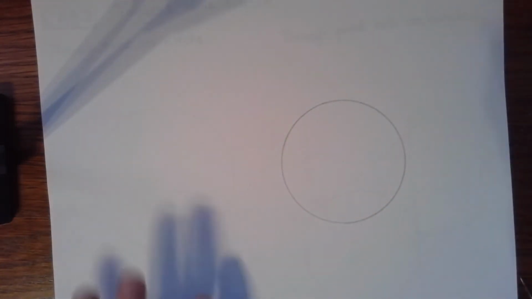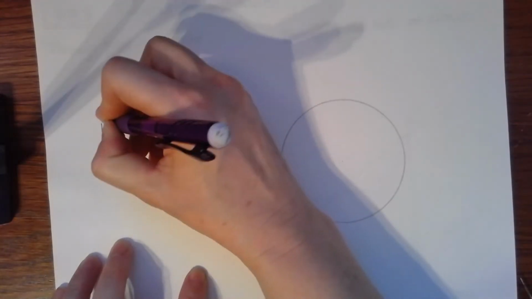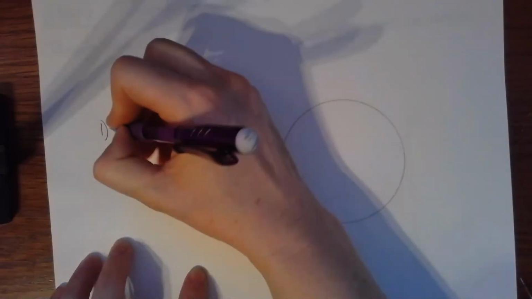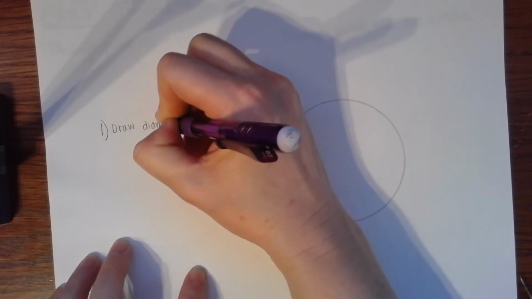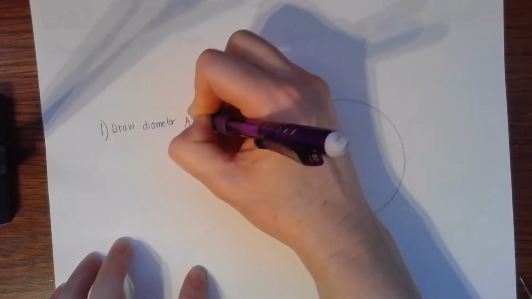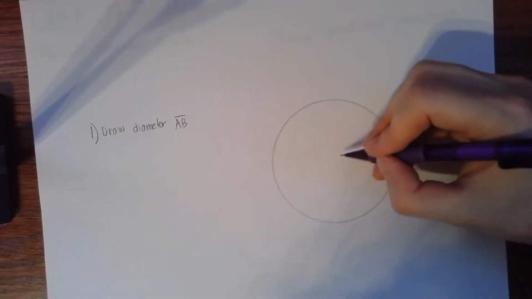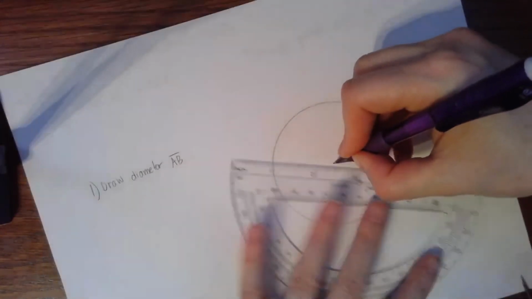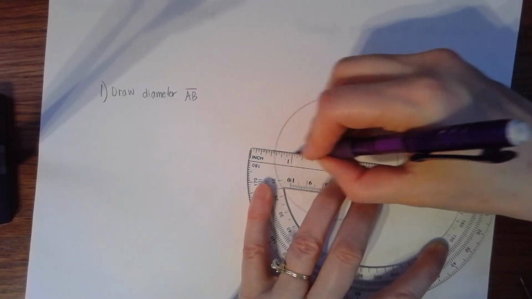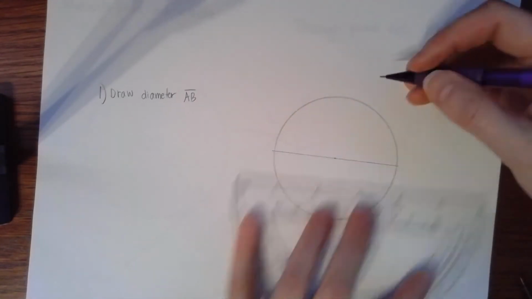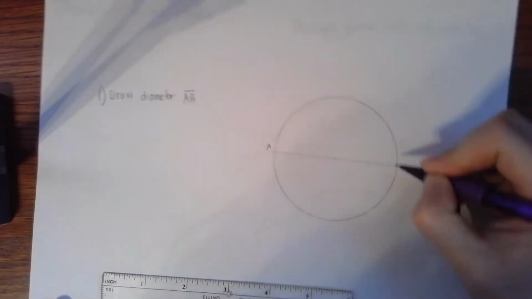Okay. And then the first thing we're going to do for step 1 is draw diameter AB. Obviously it has to go through the center. It doesn't matter where you put the diameter, just anywhere, but I'm going to draw diameter AB. Okay, so this is AB.